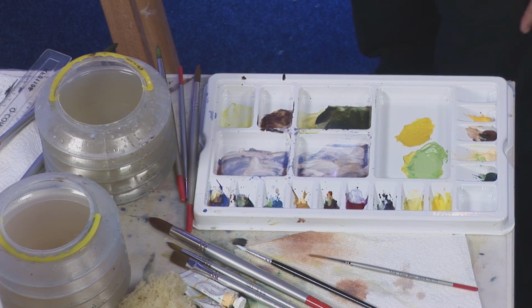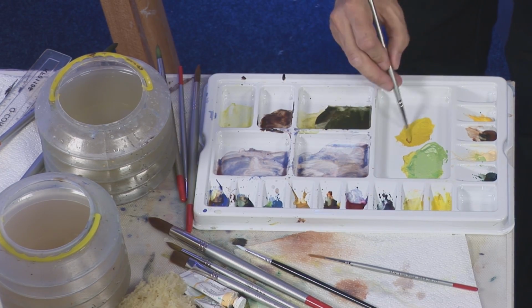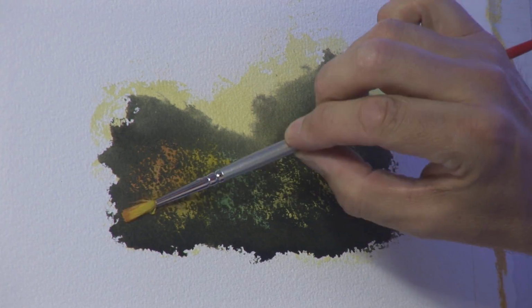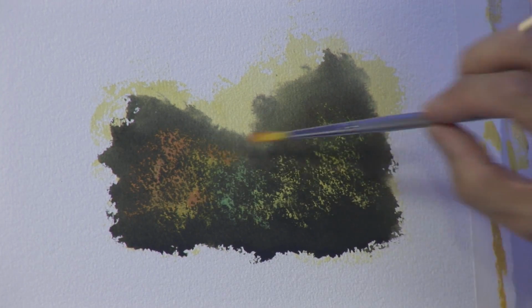And you can vary it. If we were to put a bit more burnt sienna in it to redden it, you'd see a different colour coming in altogether. And this can be useful for masses of foliage with fairly dark strong shadows behind. And it's not just the side of the brush either.